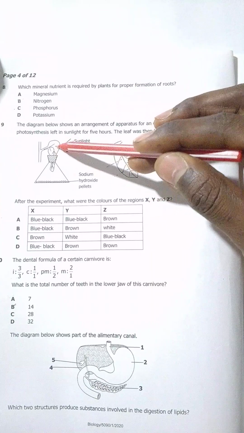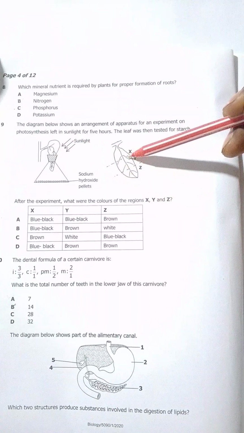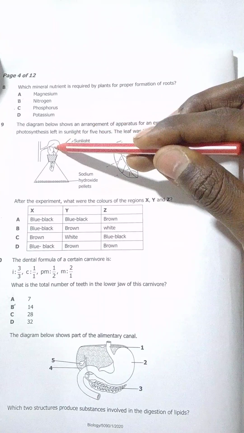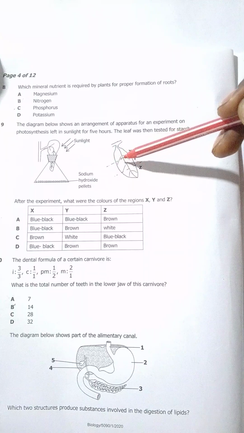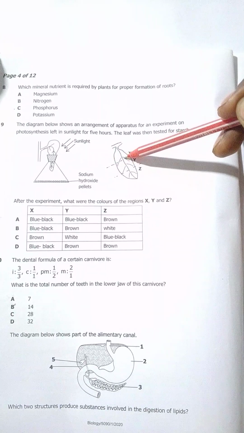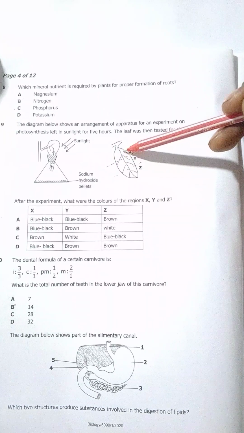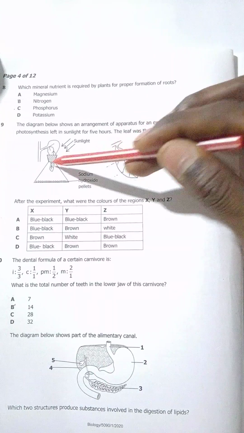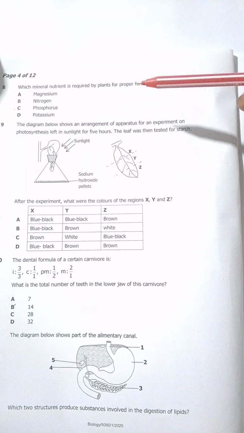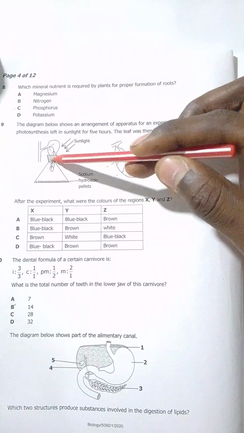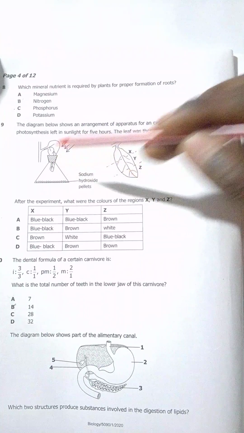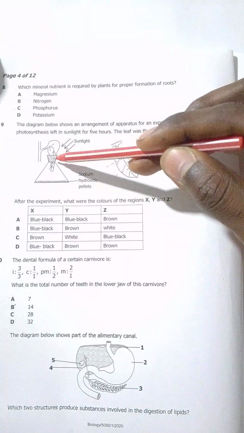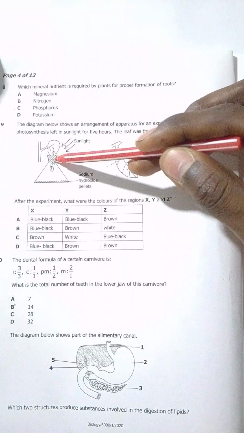So this part is X, meaning that X was exposed, hence it manufactured a lot of starch. Once we test it with iodine, it will change into blue-black. Then this part was covered. So it means that no sunlight was reaching here. As a result, no photosynthesis will take place.